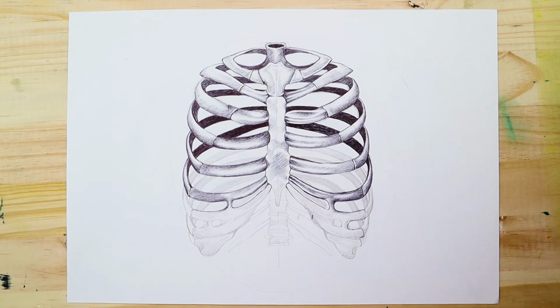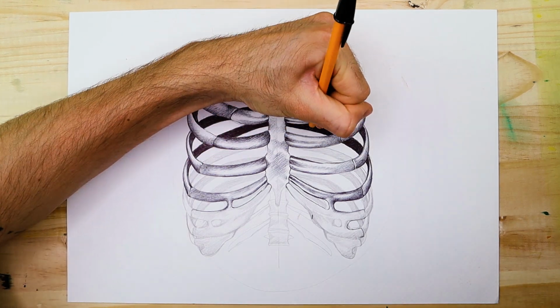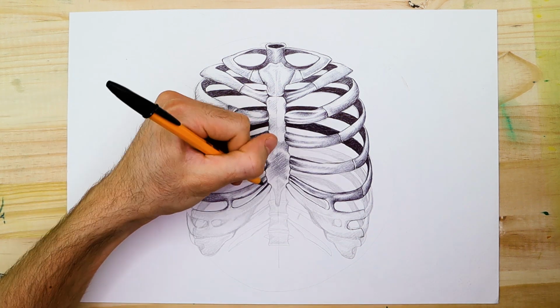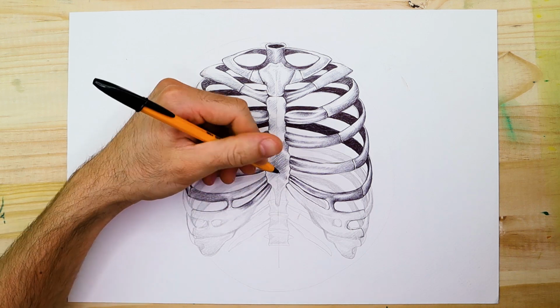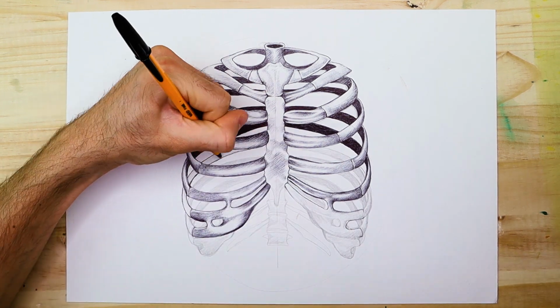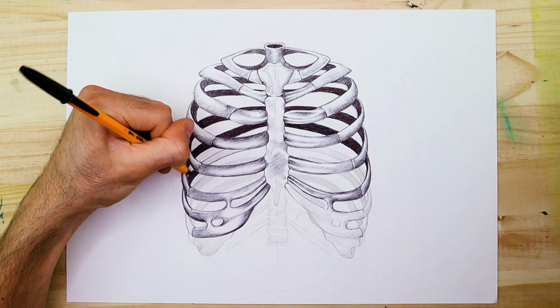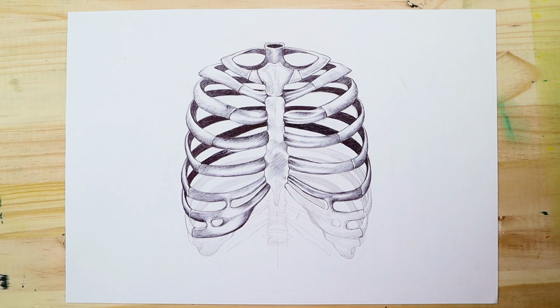We can also begin to add in some shading to the bottom thoracic vertebrae as depicted within an anatomical reference image of a rib cage. We do want to make sure that we spend some time shading in the contextualizing features like the vertebrae in order to keep a consistency within our drawing of our rib cage structure.